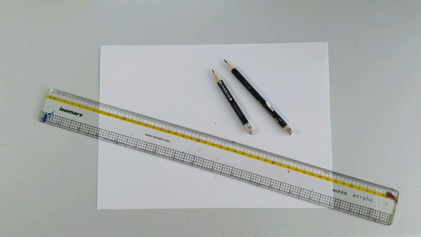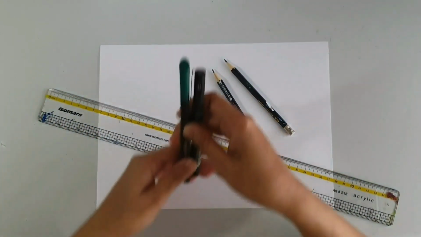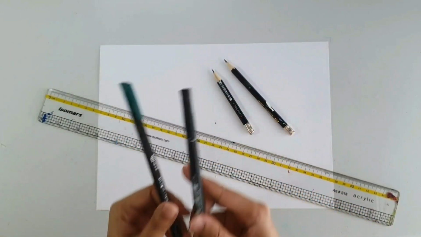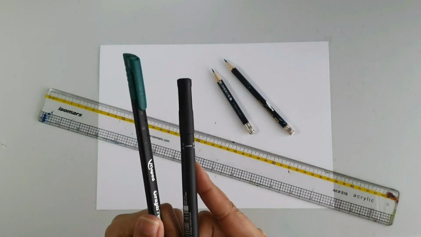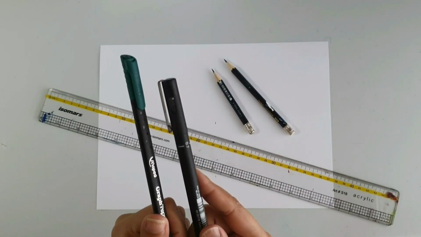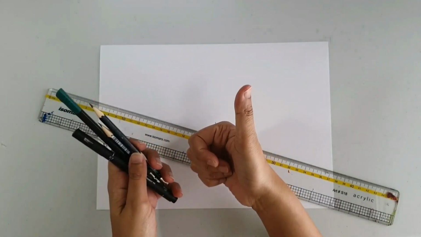Because the pencil drawing wasn't clearly visible, I will be using markers. I repeat, you have to use pencils and not marker for doing this step. So, let's begin.